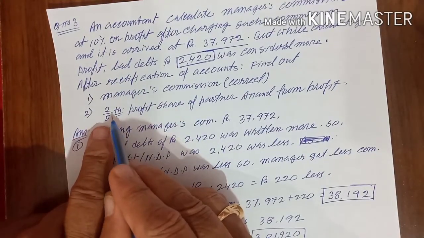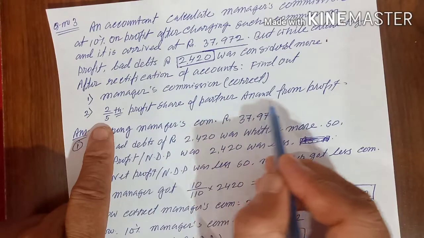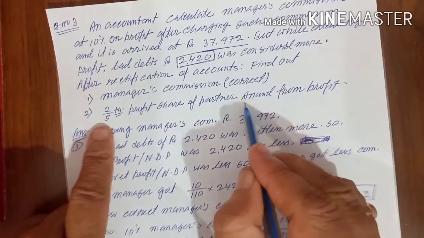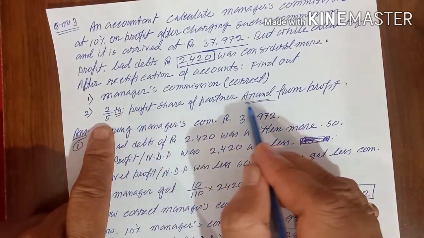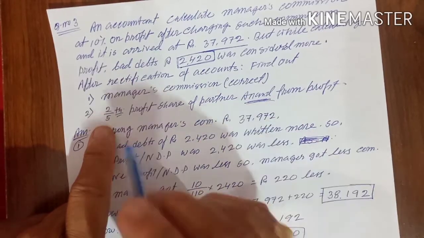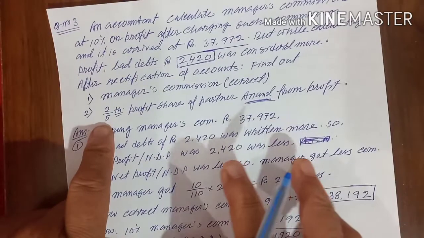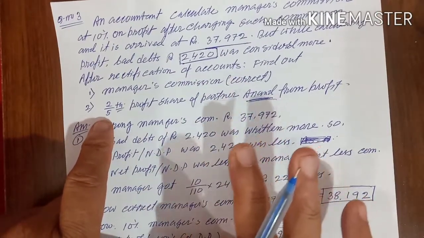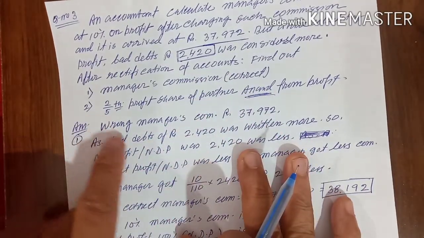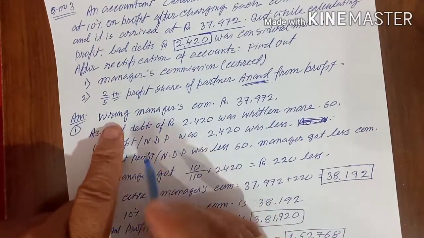Also find out the 2/5 profit of partner Anand. Anand is getting a 2/5 share of the profit, and how much profit Anand will get, that we also have to find out. For these questions there is another route to find out, but we will not follow that one. We will apply the shortcut method. How I am doing that, you follow it.